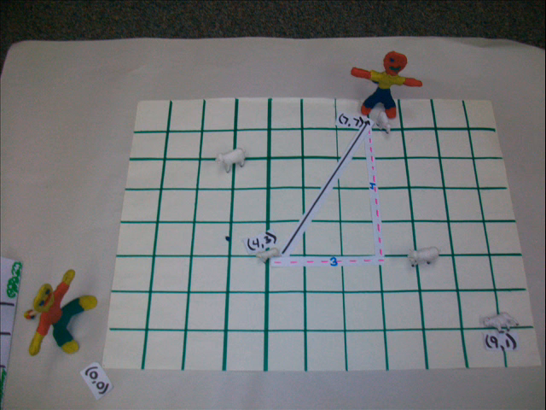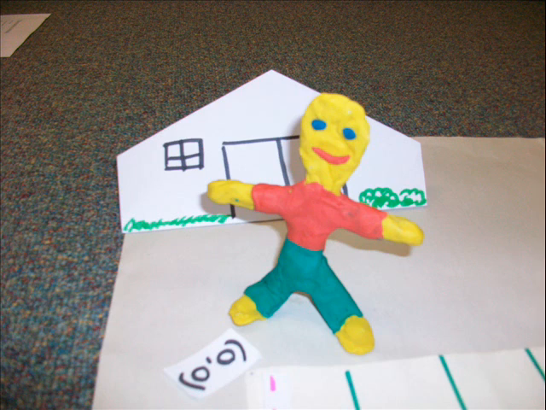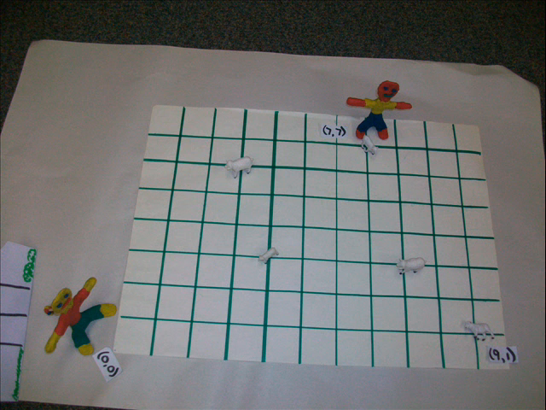No, another sheep in trouble. This one 9 miles east and 1 mile north of the barn. Who's closer, Farmer Red or Farmer Yellow? You decide.